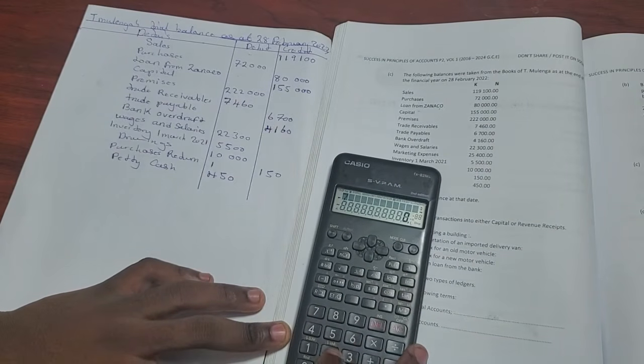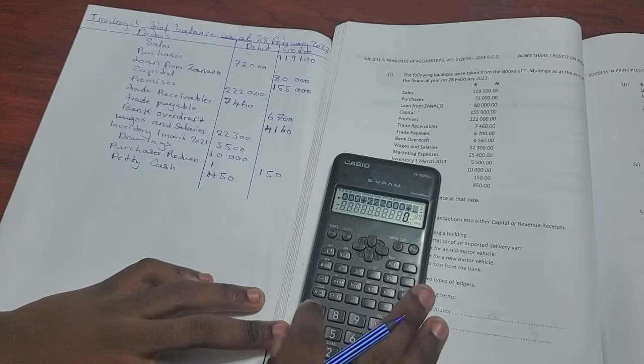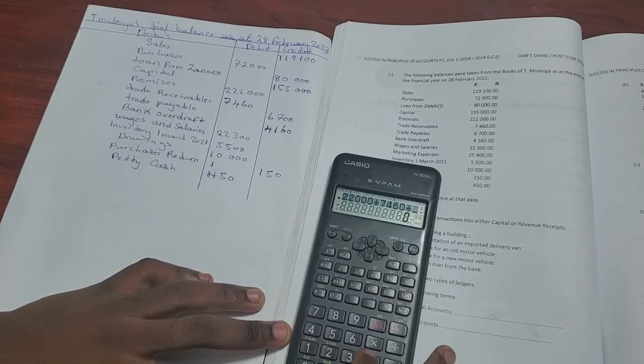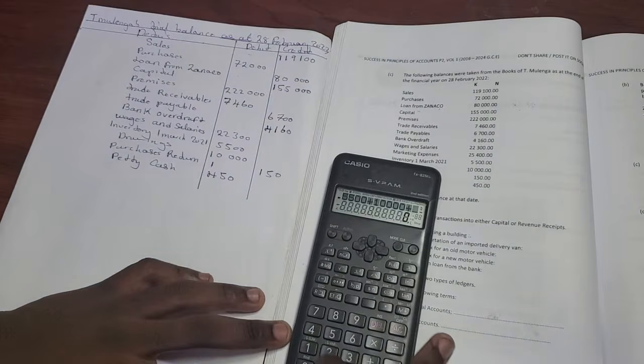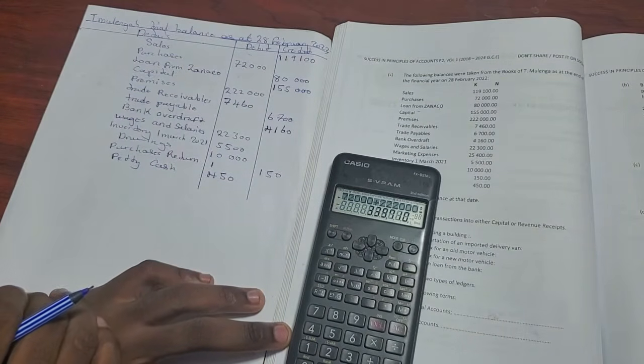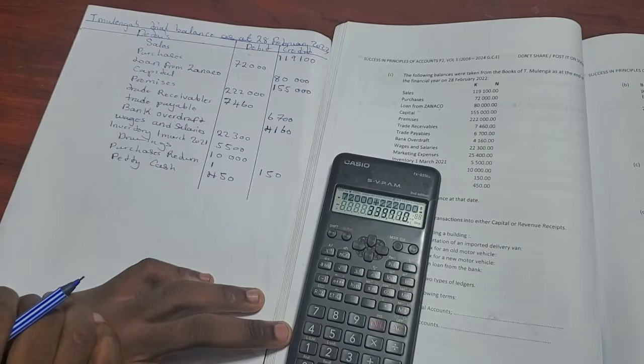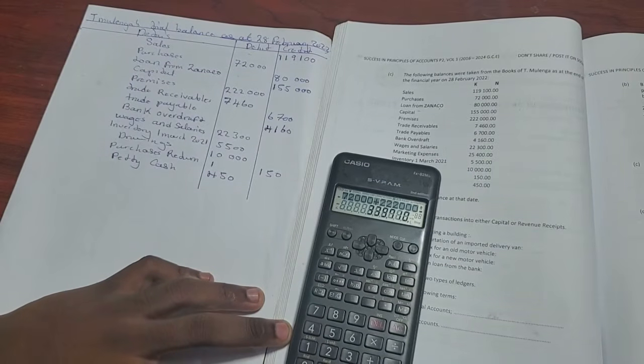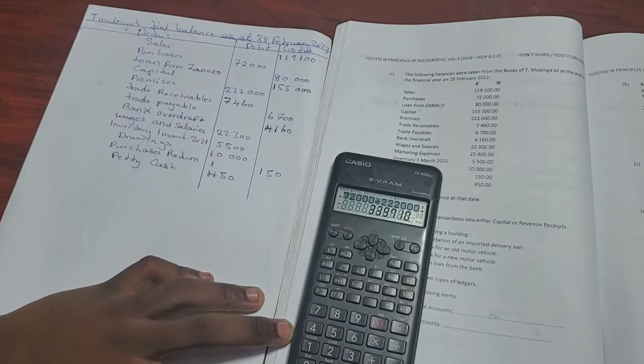So we have 72,000 plus 222,000 plus 7,460 plus 22,300 plus 5,500 plus 10,000 plus 450. This will give us a total of 139,310.